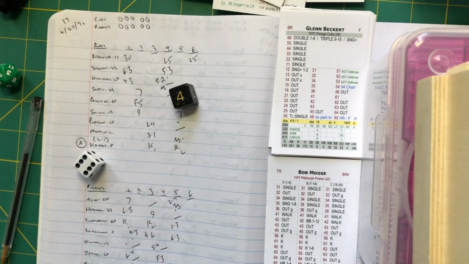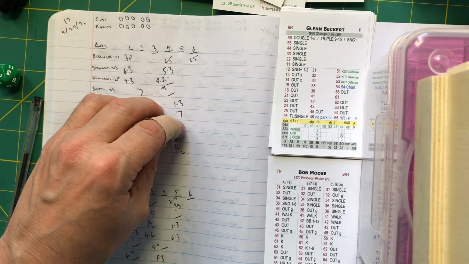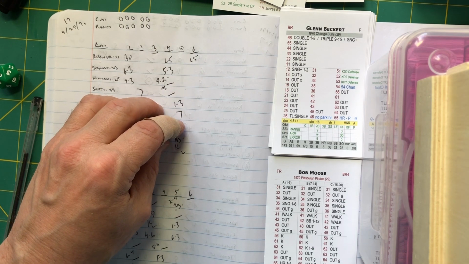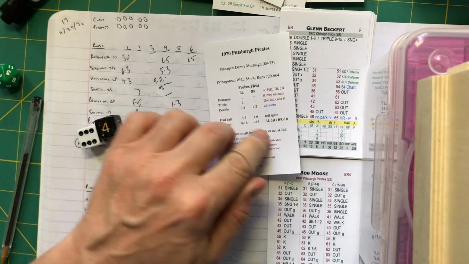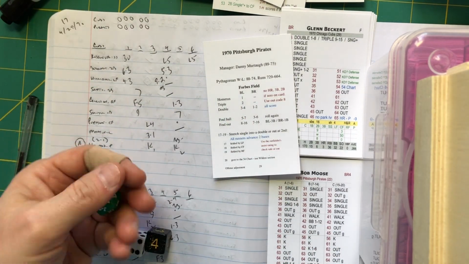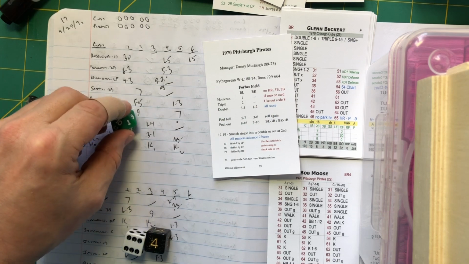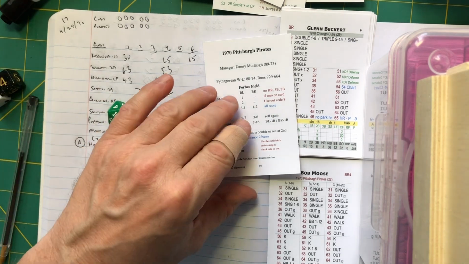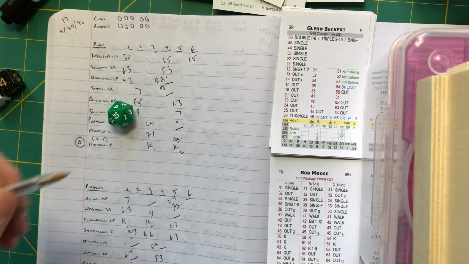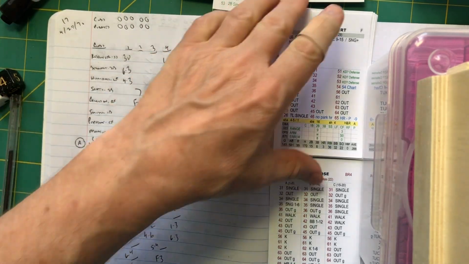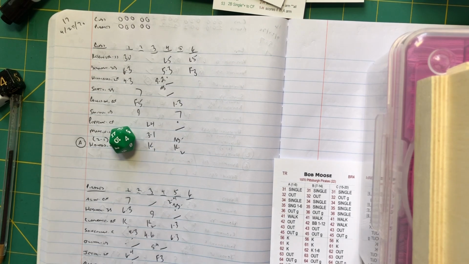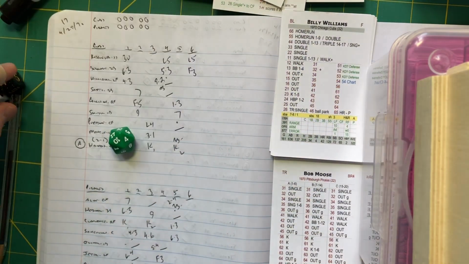Moose winds and deals. We have a ballpark check. Popped him up. Under it, in foul territory is Al Oliver, and he puts it away for out number 2. Billy Williams is 1 for 2.